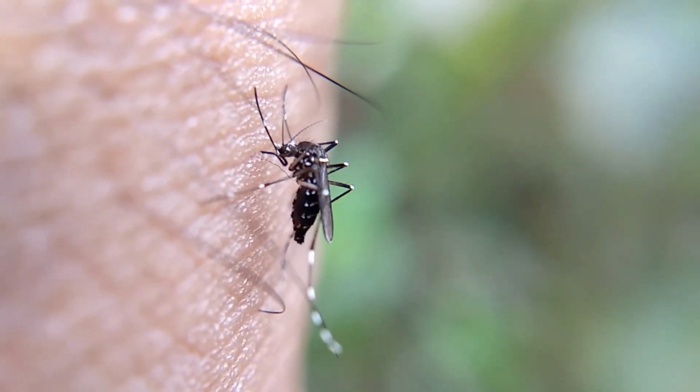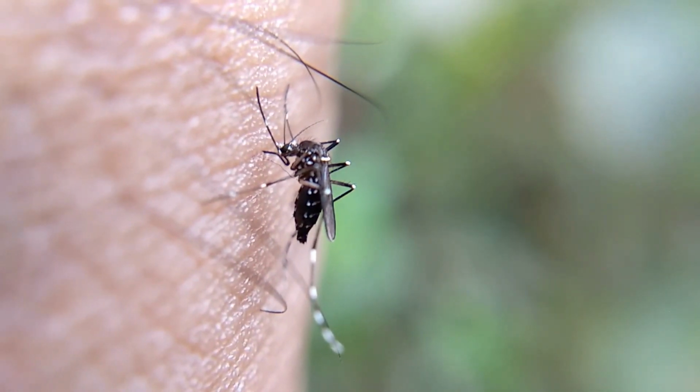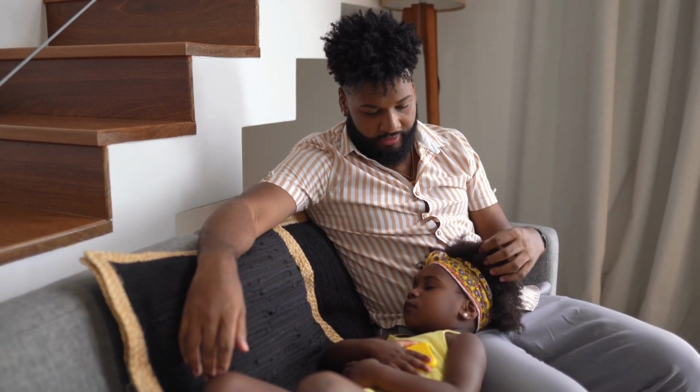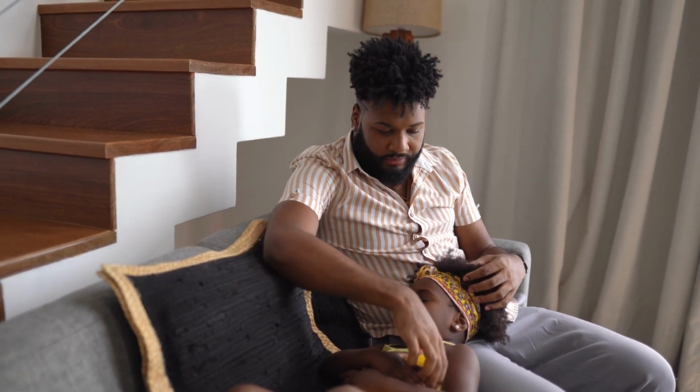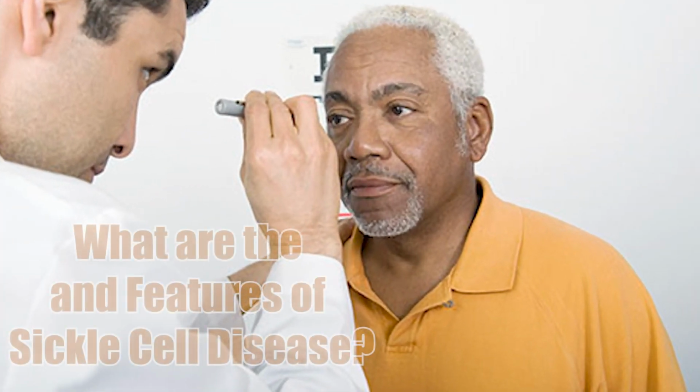Malaria is a serious illness that is common in hot climates. It is caused by a parasite that is carried by infected mosquitoes. The parasite cannot live inside of cells with the sticky beta-globin. So that raises another important question. What are the symptoms and features of sickle cell disease?